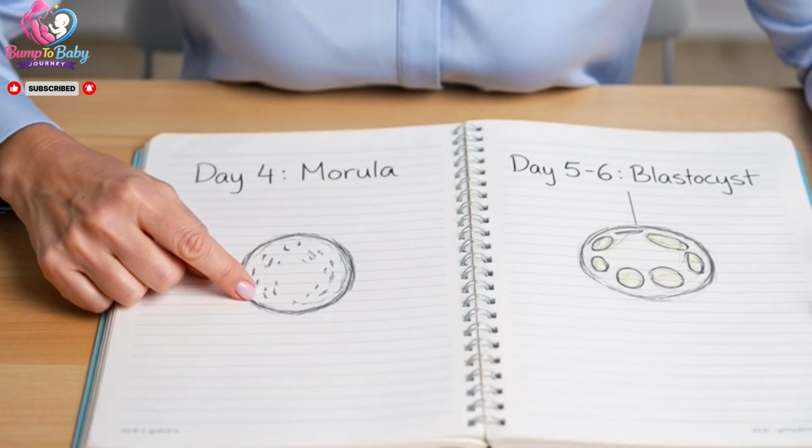On day 4, the fertilized egg becomes a morula, a solid ball of cells. By day 5, it develops into a blastocyst with an inner cell mass and outer layer. On day 6, the blastocyst is ready for implantation.